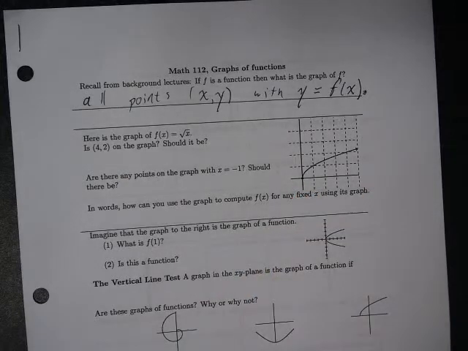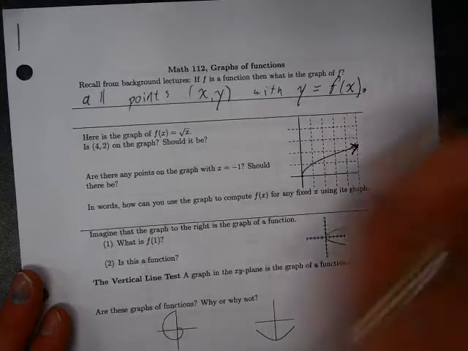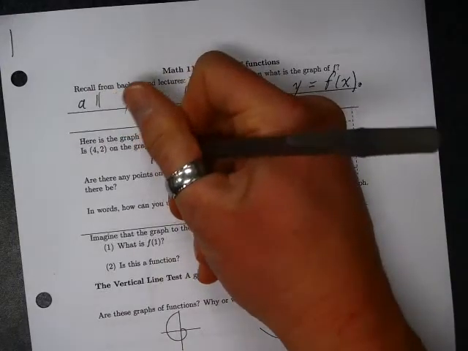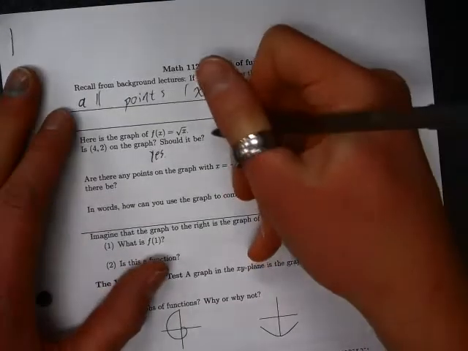Here's an example. Here I claim is the graph of f of x equal to the square root of x. Let's make that arrow a little bit bigger. It goes on. By looking at that graph, does it appear as though the point (4, 2) is on the graph? Yeah. Looks like. Should it be? Hopefully, if it is. And you can check that it should be.